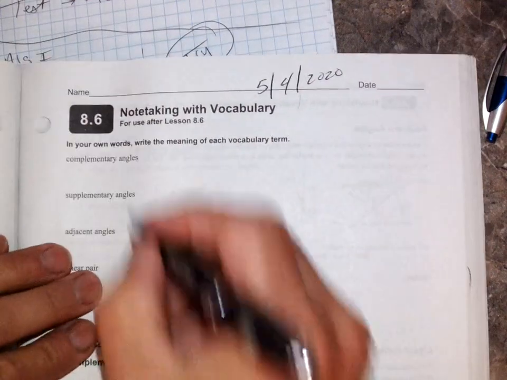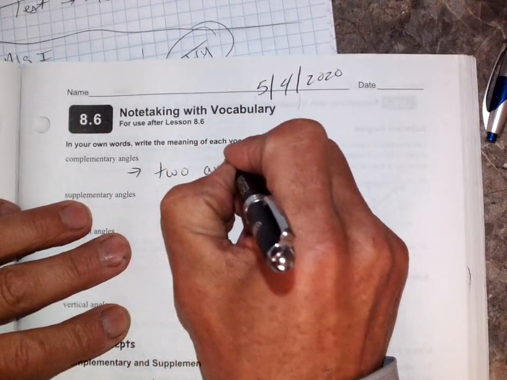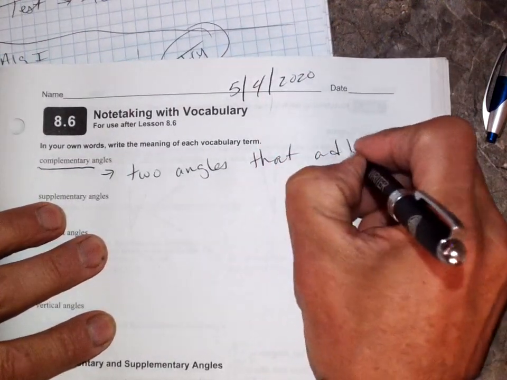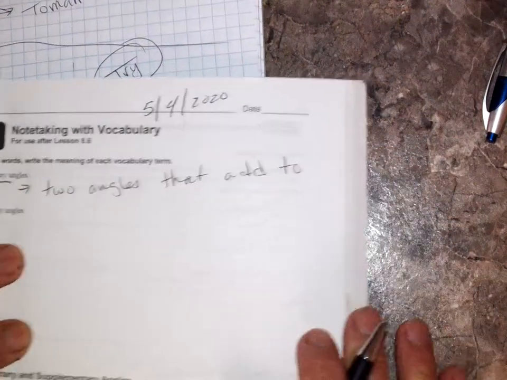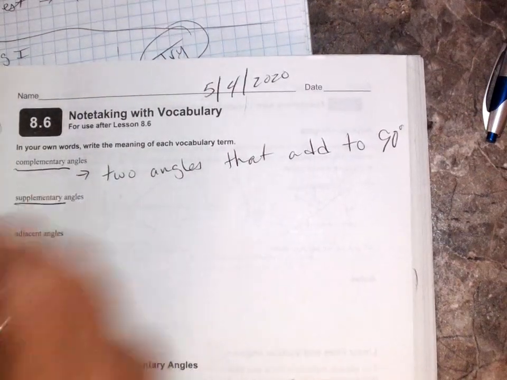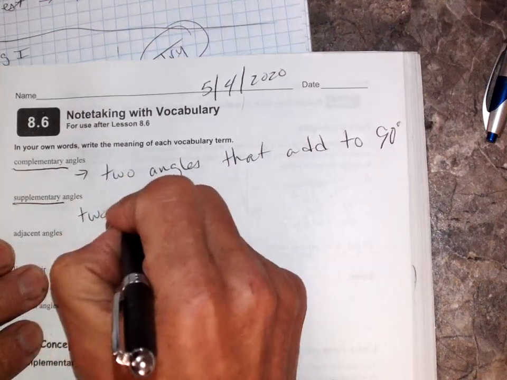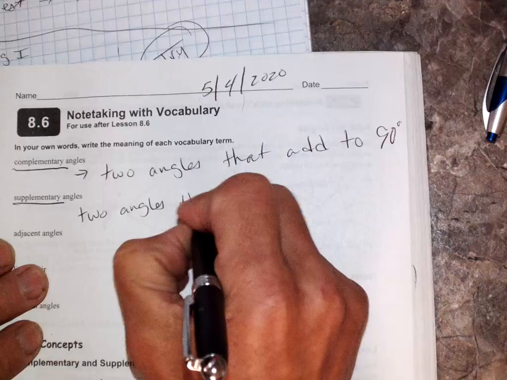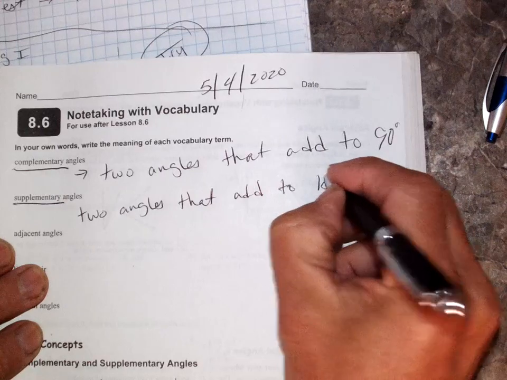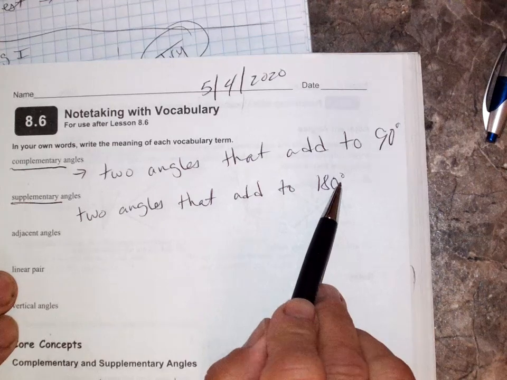Okay, complementary. These are 2 angles that add to 90 degrees. That's what complementary is, to 90 degrees. Any 2 angles that add up to 90 degrees. Supplementary, or any 2 angles that add to 180 degrees. They're just words. Complementary, 2 angles that add up to 90. Supplementary, 2 angles that add up to 180.